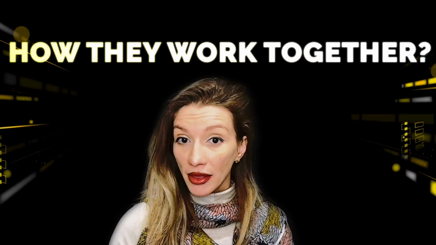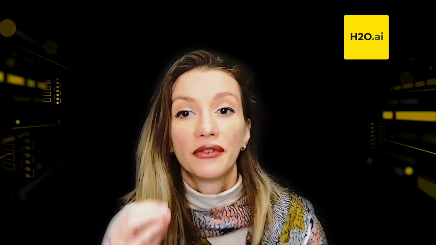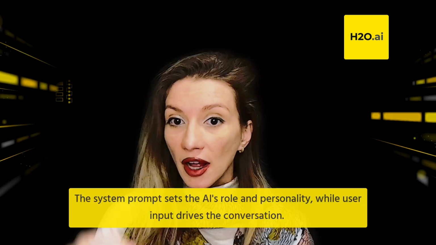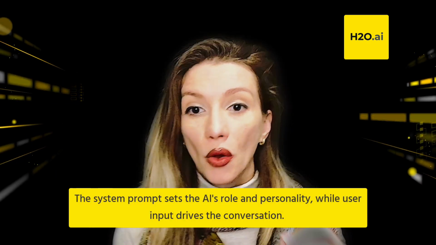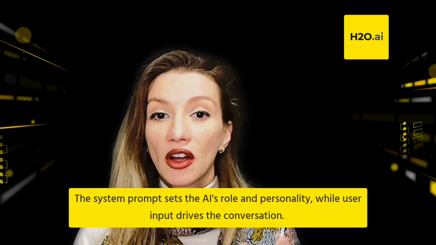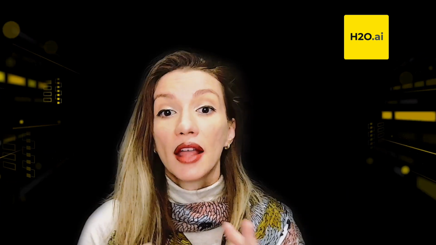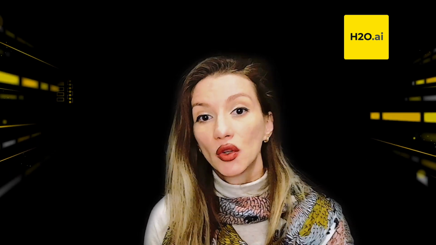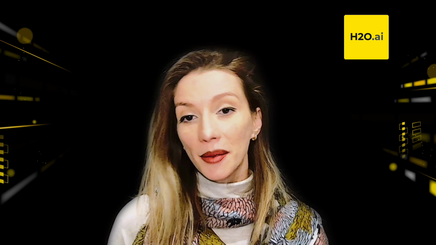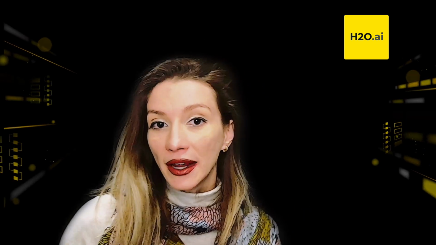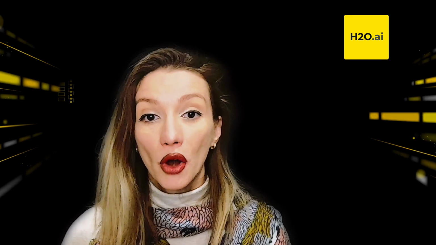How they work together. Think of the system prompt as the foundation. It defines the AI's role and personality. The user input, on the other hand, is the dynamic conversation that builds on that foundation. Together, they create a powerful way to communicate with AI and achieve specific outcomes. Now that we've clarified the difference, let's move forward and start building our own prompt template.